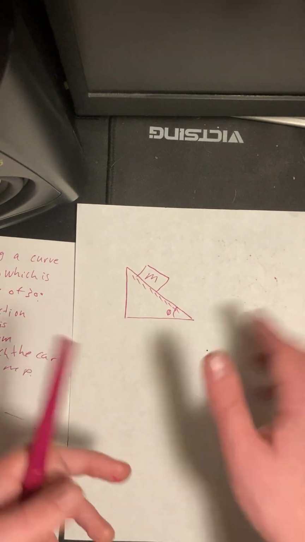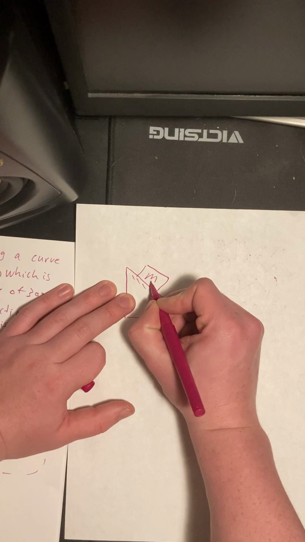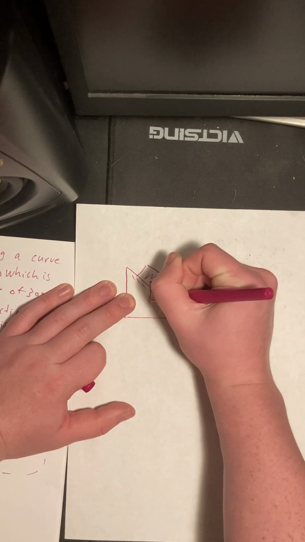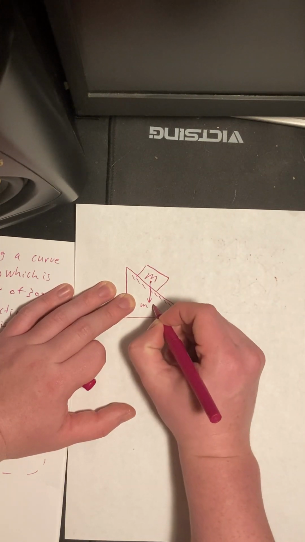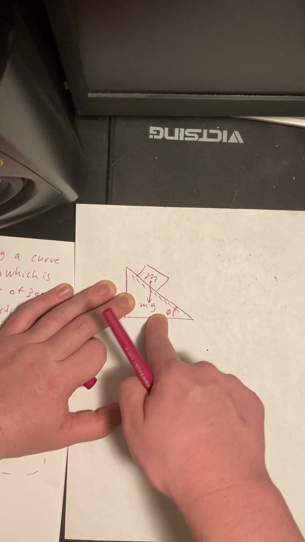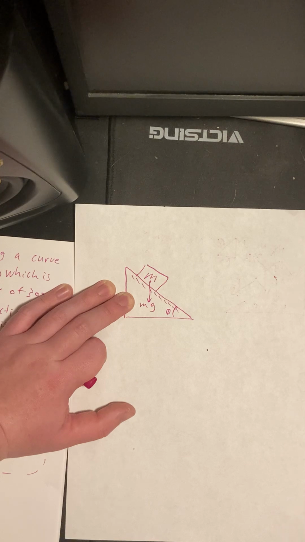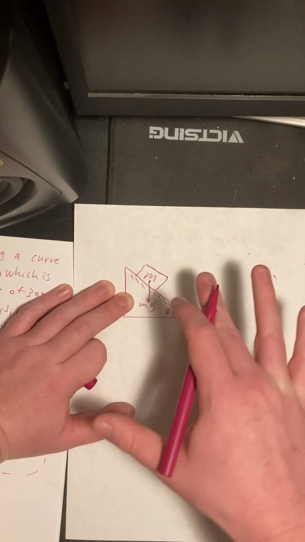So first of all, we have gravity. We have gravity pulling this car down. That is drawn by mg. M is mass, G is the Earth's gravitational pull, pulling down the mass of the car, mg. So that's M times G. That's the weight being pulled down.